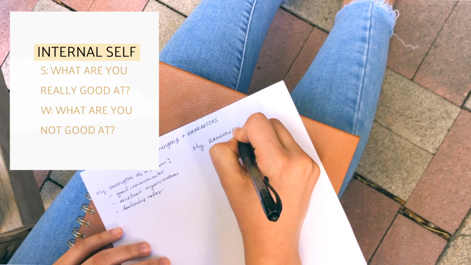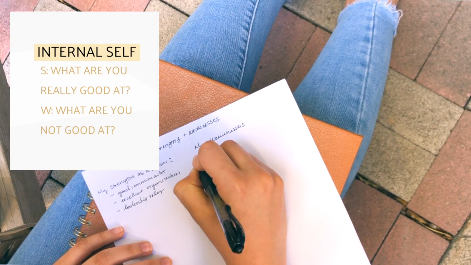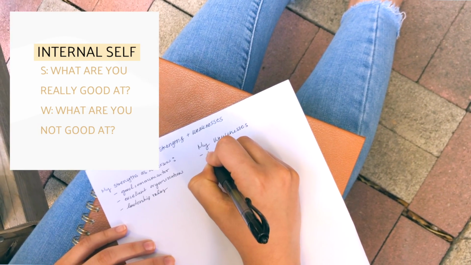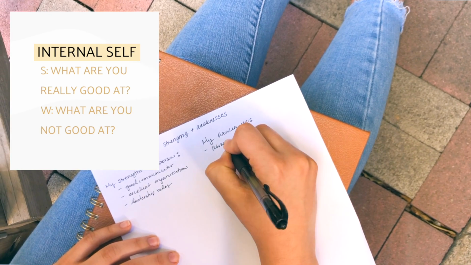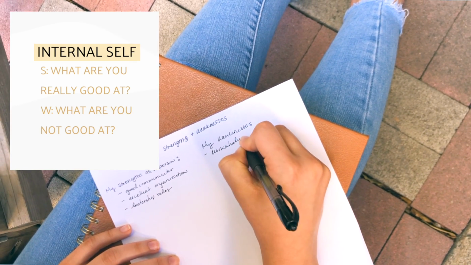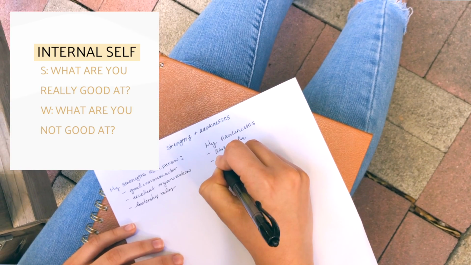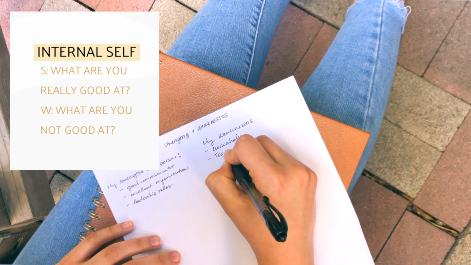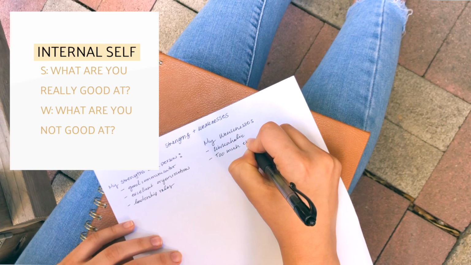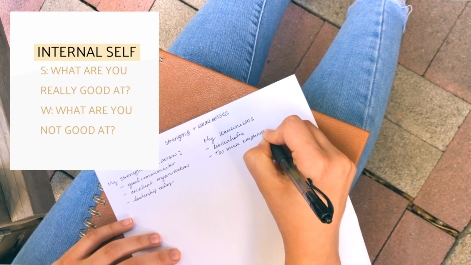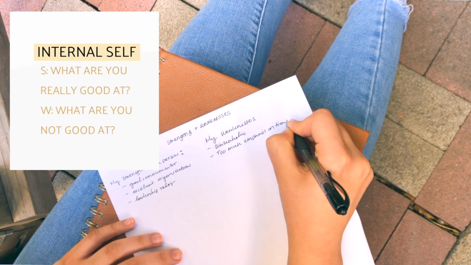So that's going to be your strengths. For your weaknesses, again we're talking about the internal part, it's going to be, what are you not so good at? If you watched the last video on the roadmap, based on your research and your findings, you're going to know what you're missing. Maybe it's some sort of certification. Maybe it's team leadership skills. You're not too comfortable with that, so you might write that down.